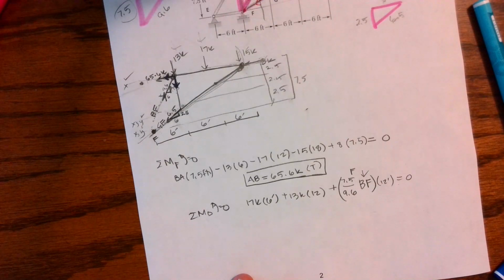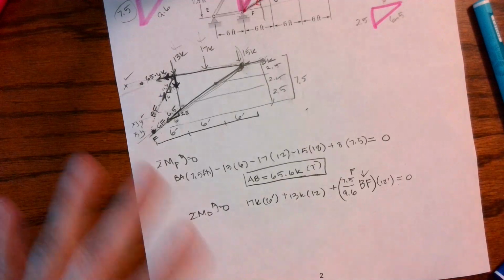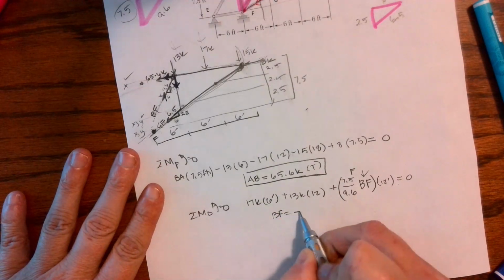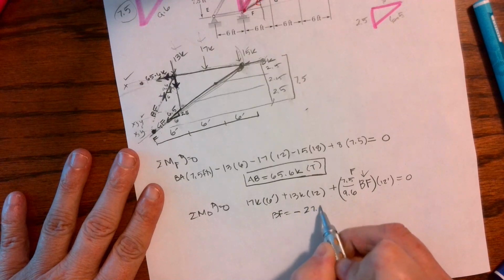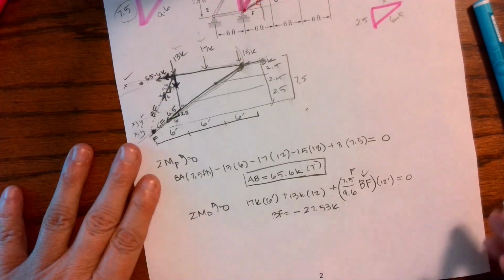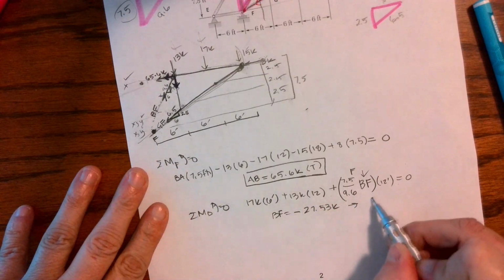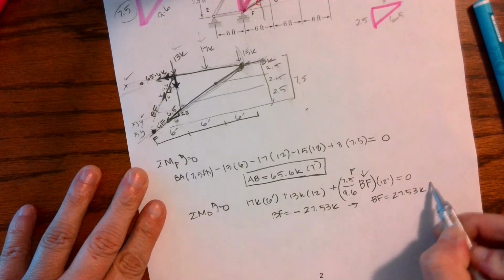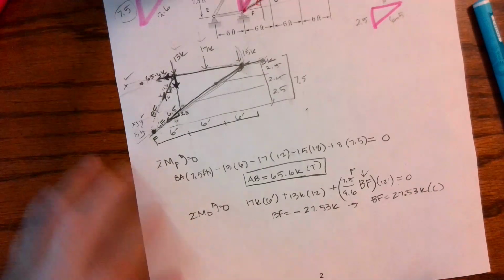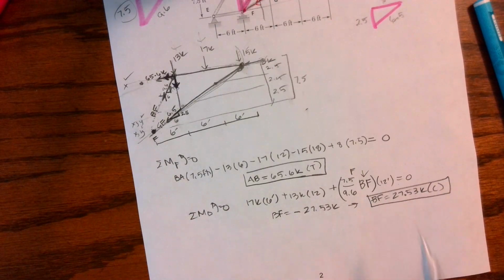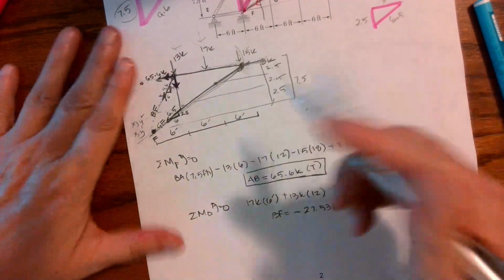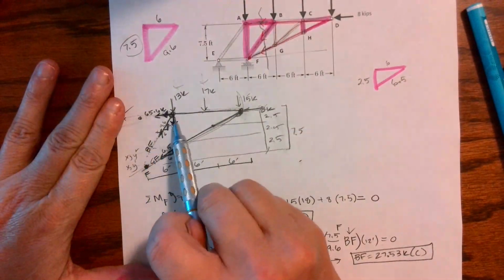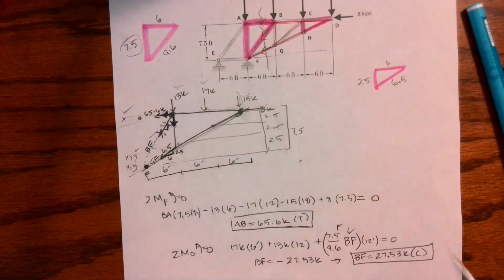If I did my math correctly, which you just never know with me, I'm going to get that BF equals negative 27.53 kips. And what does that mean? That means that BF is 27.53 kips, it's actually in compression. We don't say it's negative, we call it compression, which means it's not actually pulling away, it's actually pushing up against.